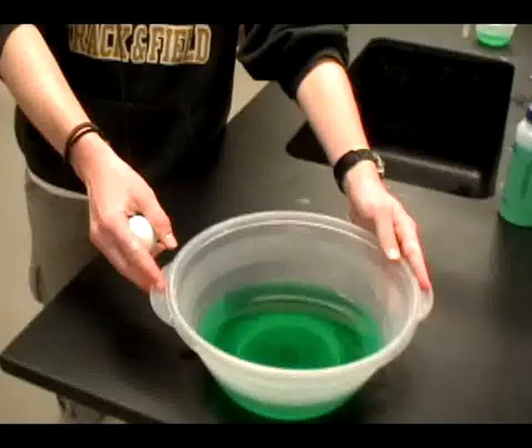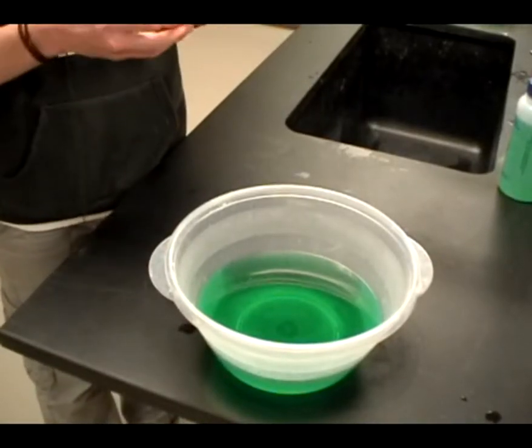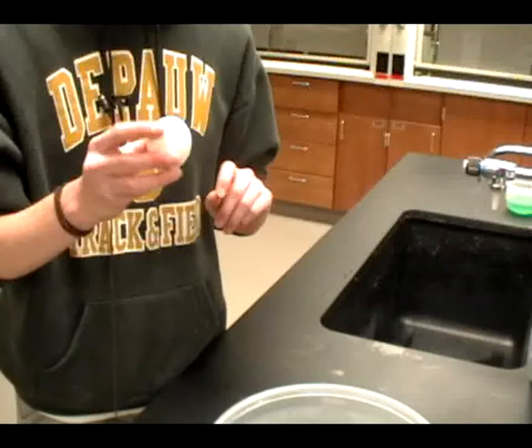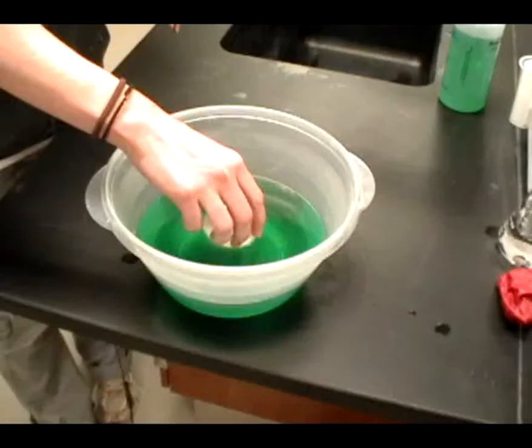So in this experiment, we're going to talk about density. So here we have just a normal bowl full of water. The water is dyed green for later in the experiment, and we have a hard-boiled egg. So what we're going to show you is that in normal water, if you were to drop an egg into the bowl, the egg will sink.